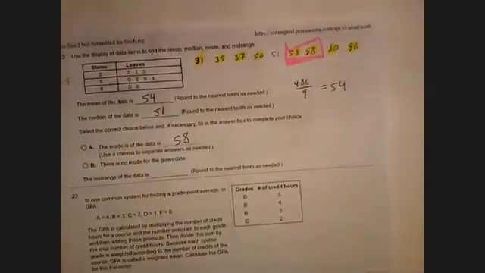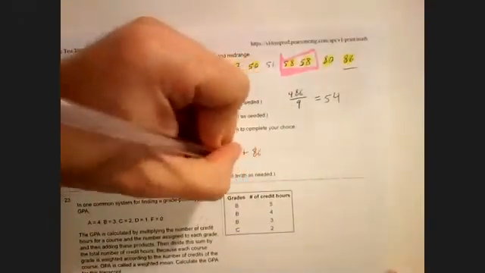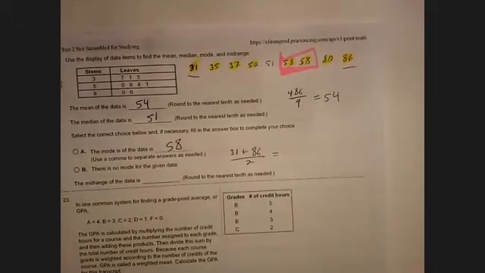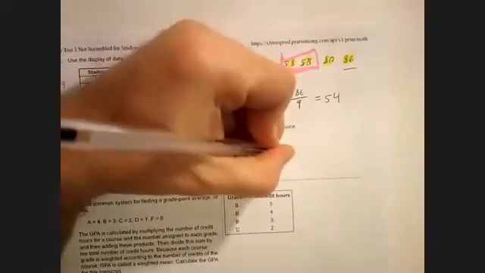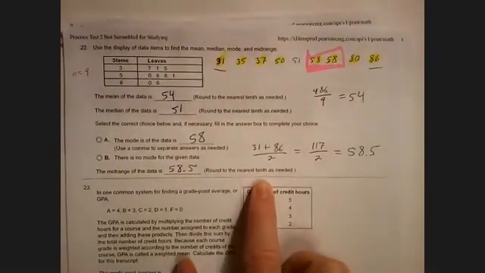And then the mid-range. The mid-range means we take the biggest number and the smallest number, and we're going to add those together. So the smallest number is 31, the biggest is 86. Divide those by 2. I got 117. 58.5. And I'll pay attention to what it wants me to round to.